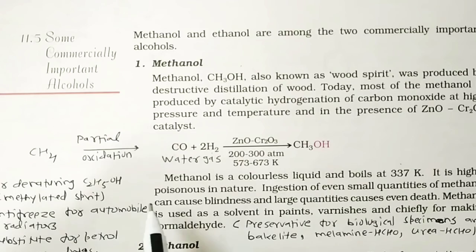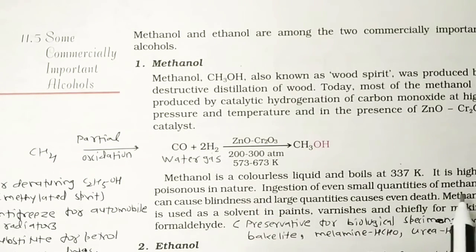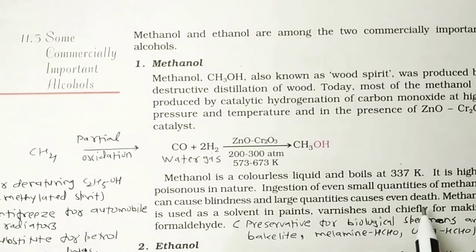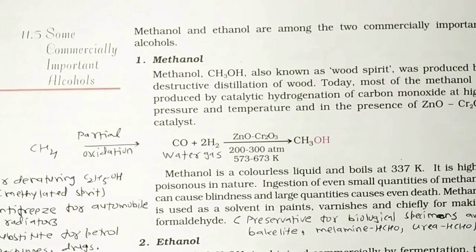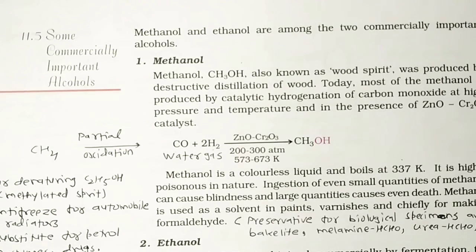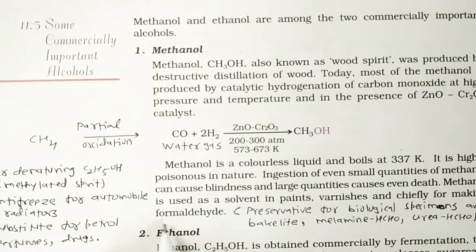It is highly poisonous in nature, and ingestion of even small quantities of methanol can cause blindness, and large quantities cause even death. Methanol is used as a solvent in the paint and varnish industries, and chiefly for making formaldehyde. Formaldehyde is used as a preservative for biological specimens and in making bakelite and melamine formaldehyde.